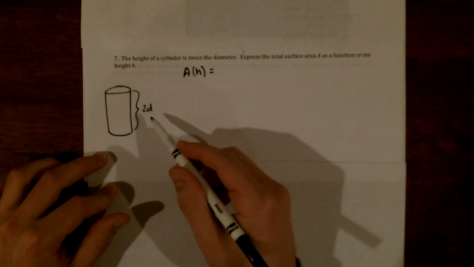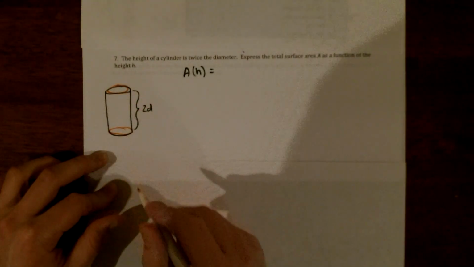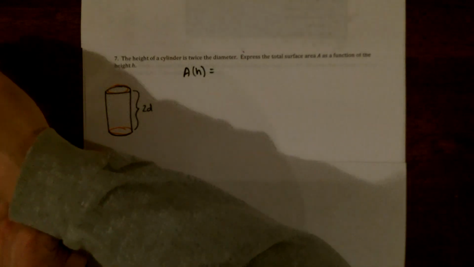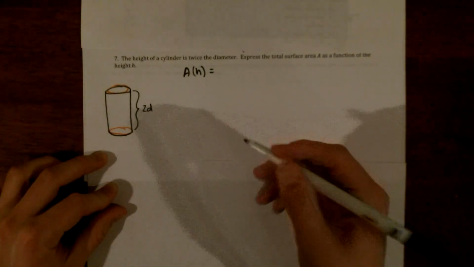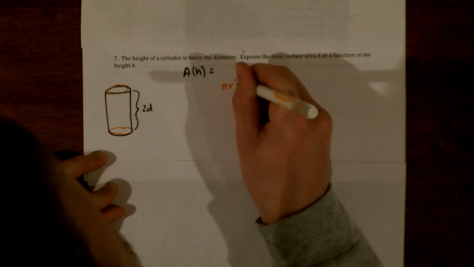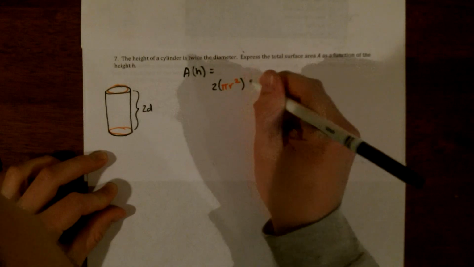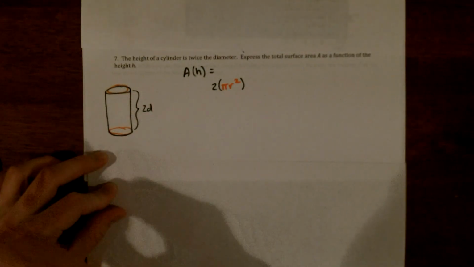Surface area is found by taking the area of all the surfaces. Well, we have two different types of surfaces. One is our bases, which are circles. So we have to find the area of the bases. One of those is a circle, so we have pi r squared, but we have two of them. So it's really 2 pi r squared for the top and the bottom.